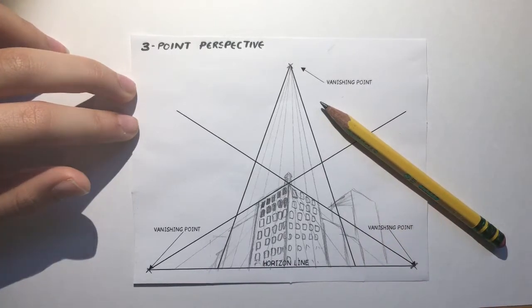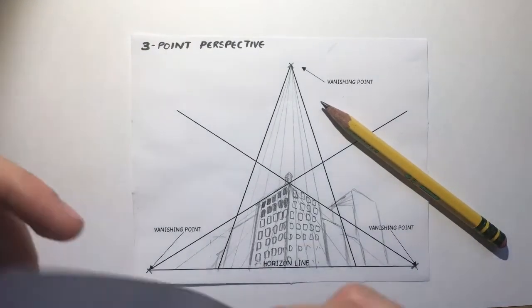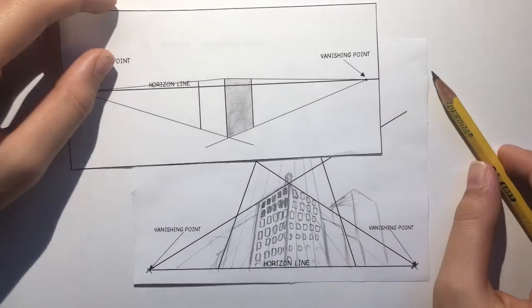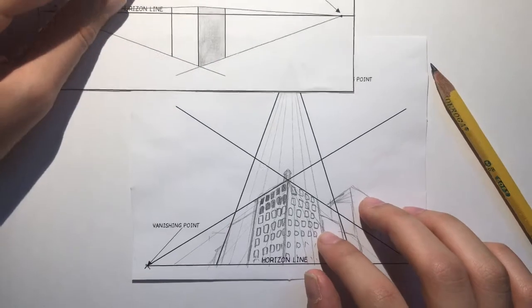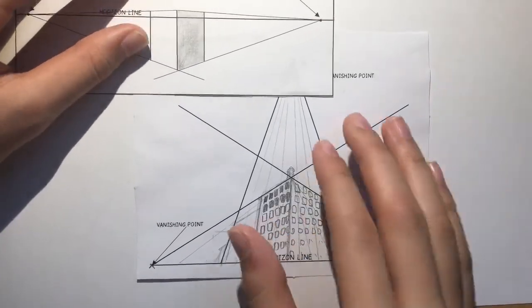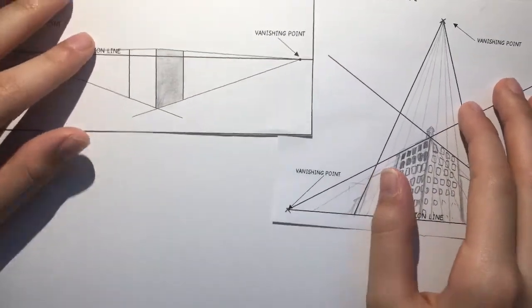You know what? Let me go and get them. Alright, so I could only find my 2-point perspective diagram, and this is what 2-point perspective is compared to 3-point perspective. Let me put them side by side if I can.